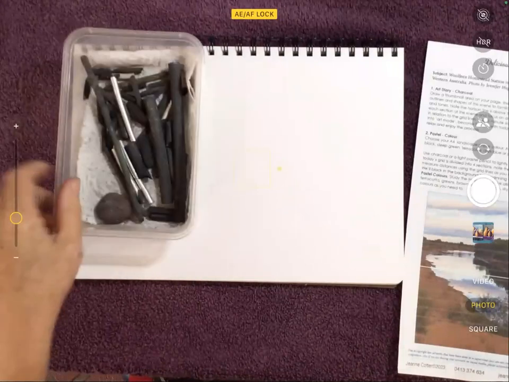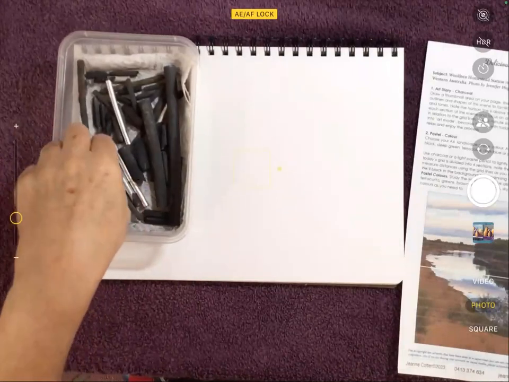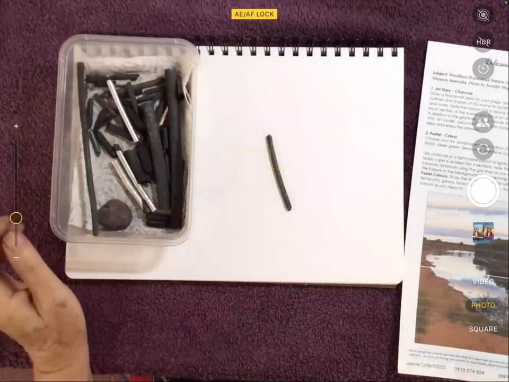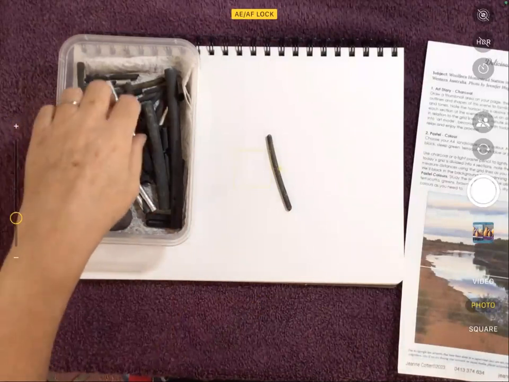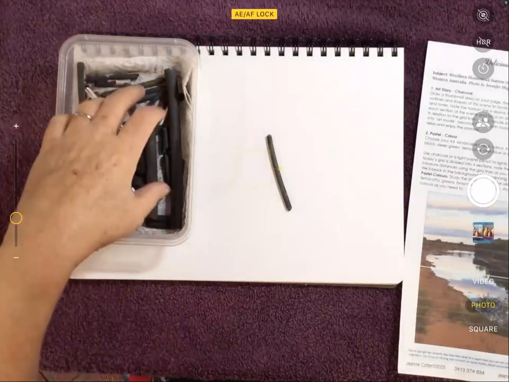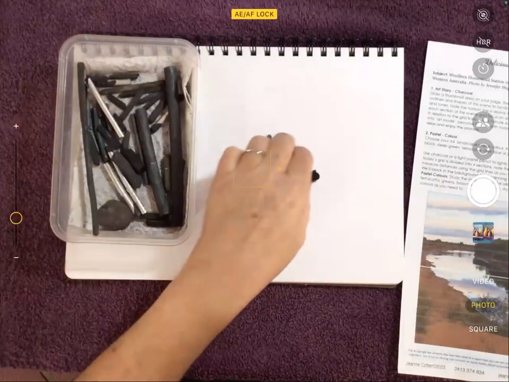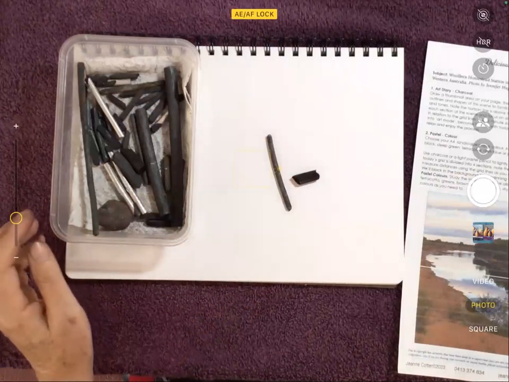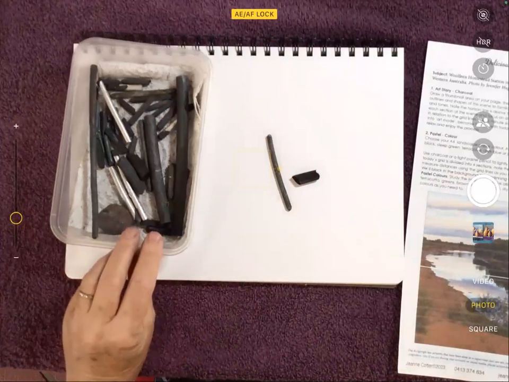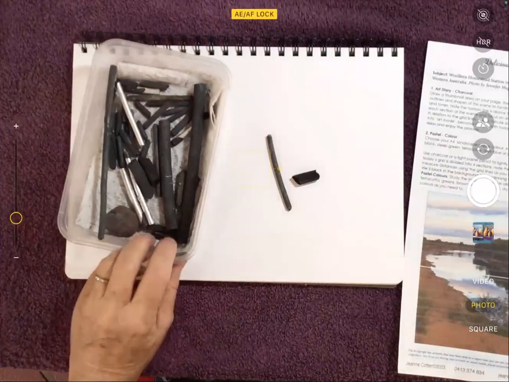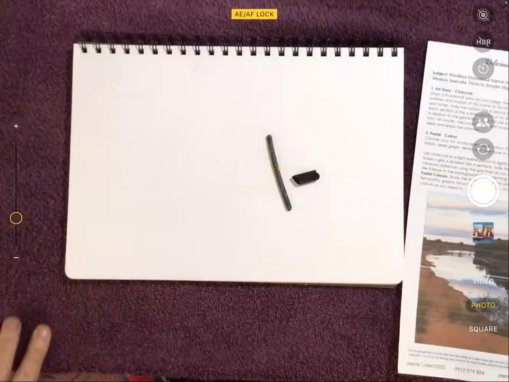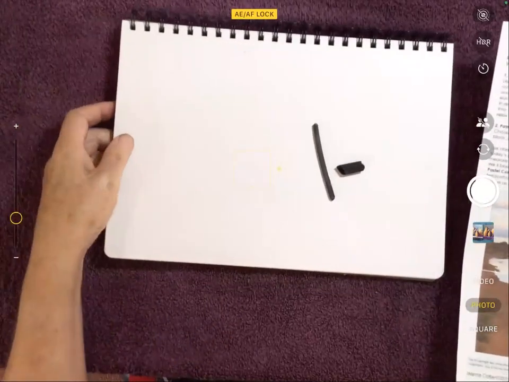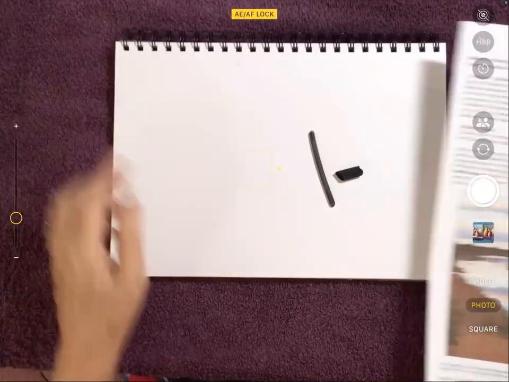Okay, and then some charcoal. So I'm going to use a long stick to do my main outlines, and then a short fat piece is really good to do your little bits of blending and things like that. So maybe just those two shapes will be good for today. I always have my set nearby so I can grab other ones if I feel like I need them. So don't limit yourself, but always have something close by that you can easily pick up and grab.